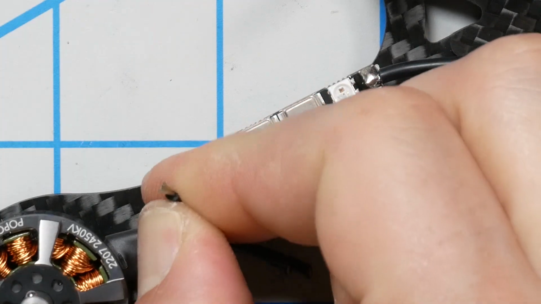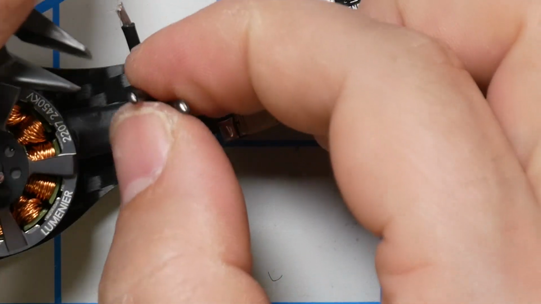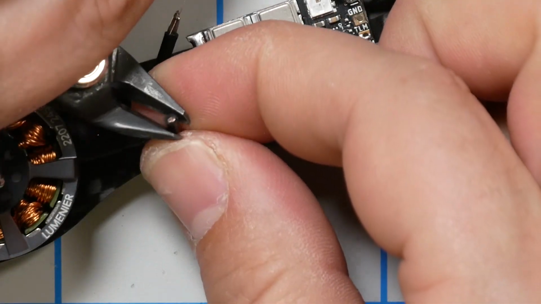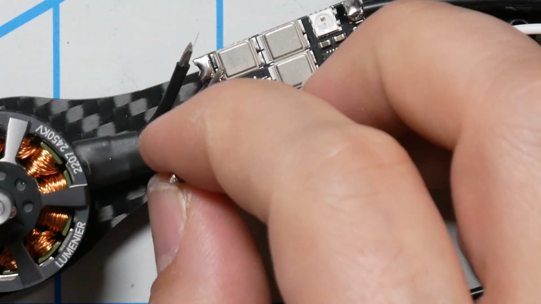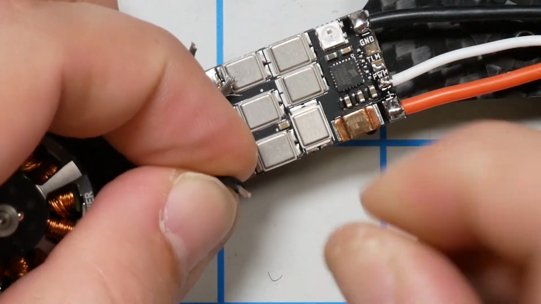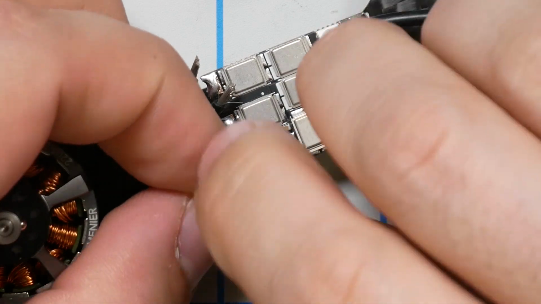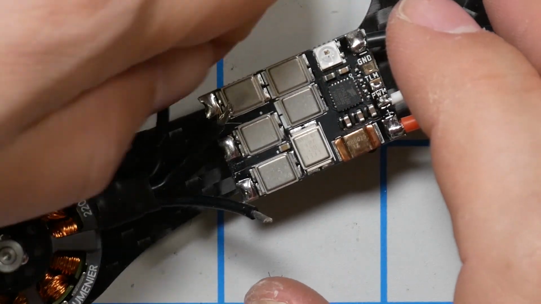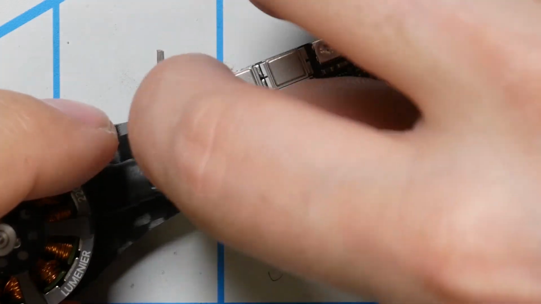Then strip. That's why I give myself an extra 2 millimeters, because I'll often strip back too far or something. Twist the wires together so they don't have any loose ones sticking out like this guy here. See how it's all sticking out?